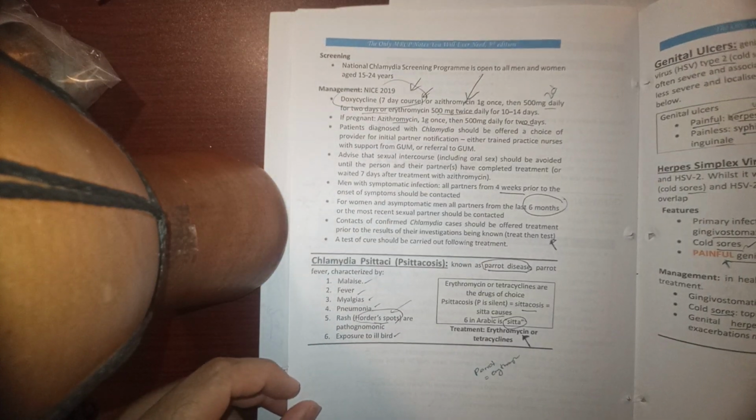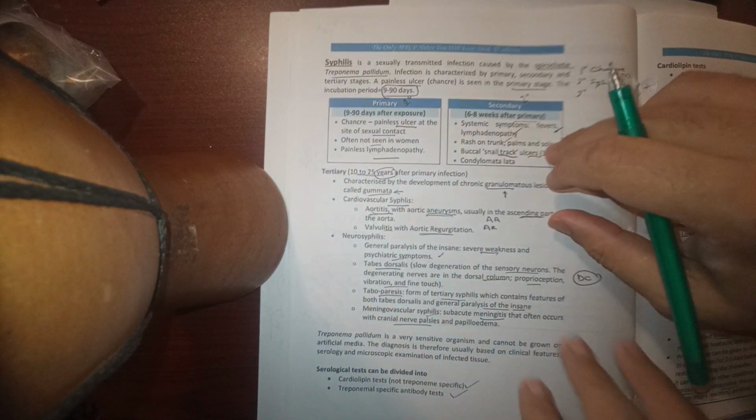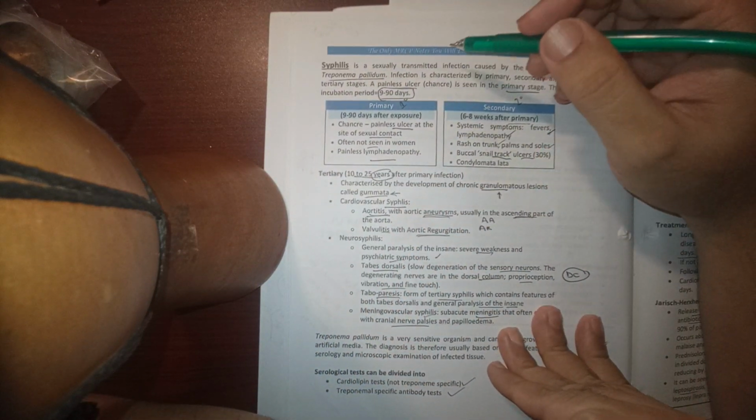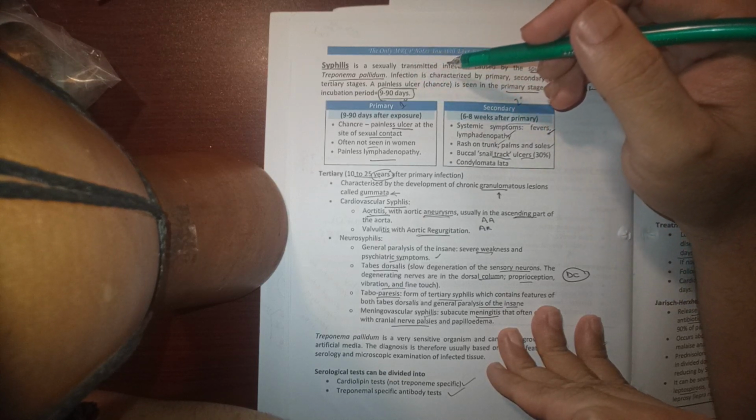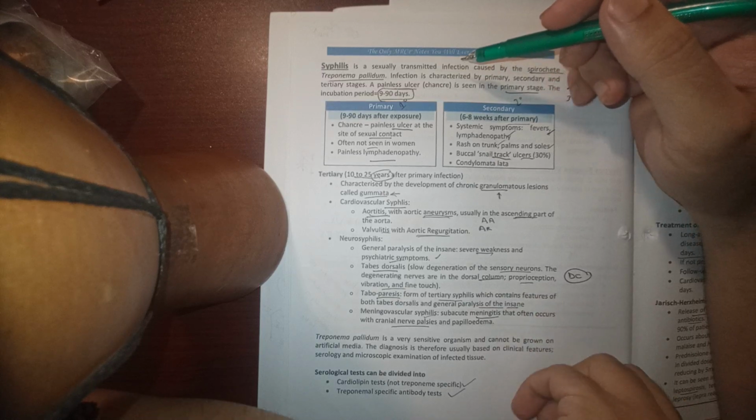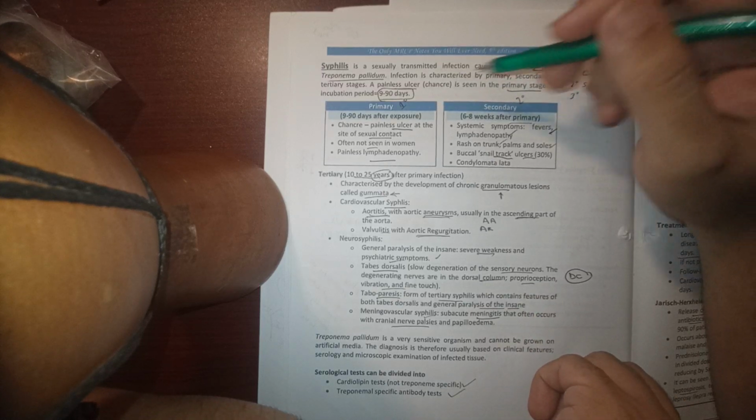Next, coming to a very important topic as well, syphilis. As we've said, a painless genital ulcer is syphilis. It's a sexually transmitted infection caused by the spirochete Treponema pallidum, studied before. The infection is characterized by primary, secondary, and tertiary stages. A painless chancre is seen in the primary stage.